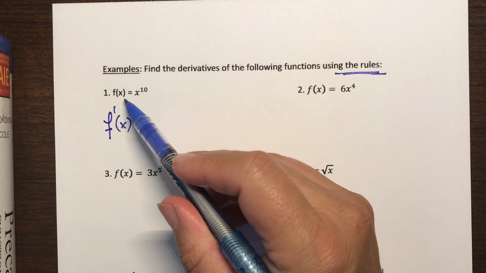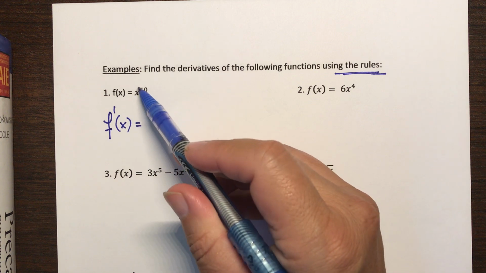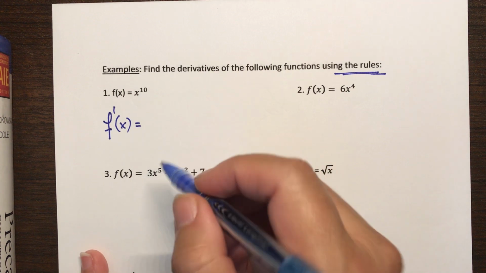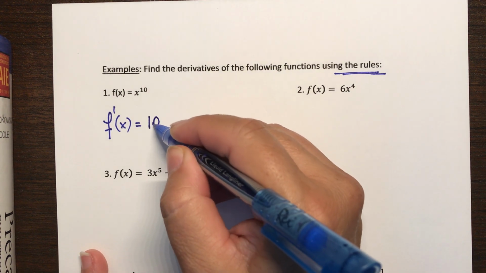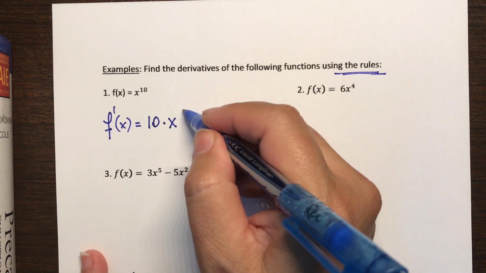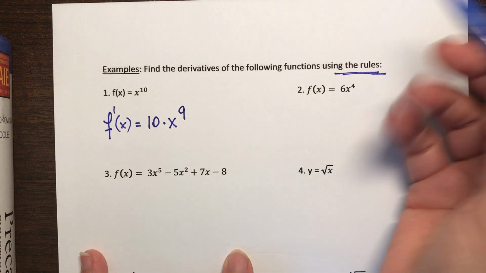So the derivative of this function, clearly we're just going to use the power rule that simply says that what? We're going to take down the power of 10 times x, and 1 less than 10 is 9. That's the answer, done.